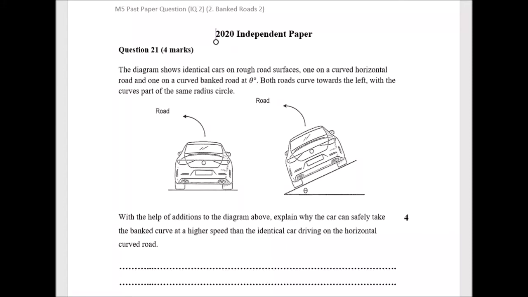All right, so we are doing the 2020 independent paper question 21 worth 4 marks. You have a diagram that shows two identical cars, one on a rough flat surface and one on a curved horizontal road at the angle of theta. Now it does say that there is a rough road surface, so friction is in this question. So you do need to consider friction when drawing this.